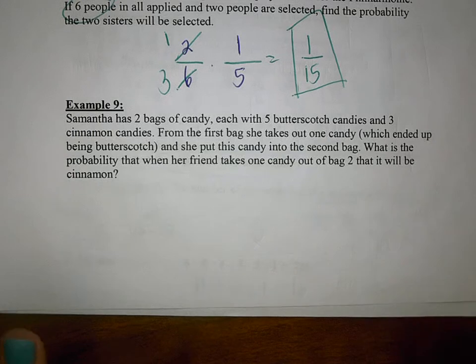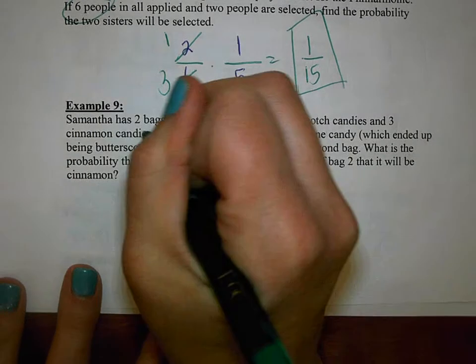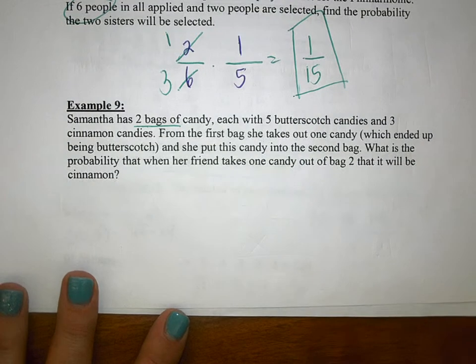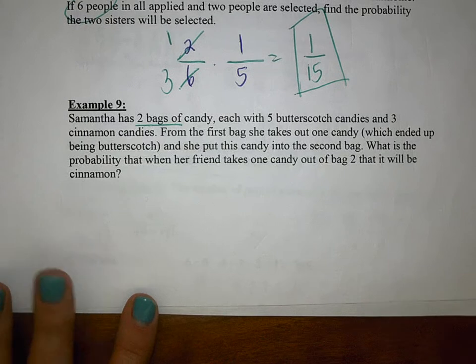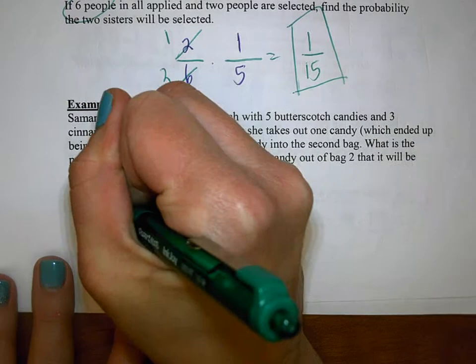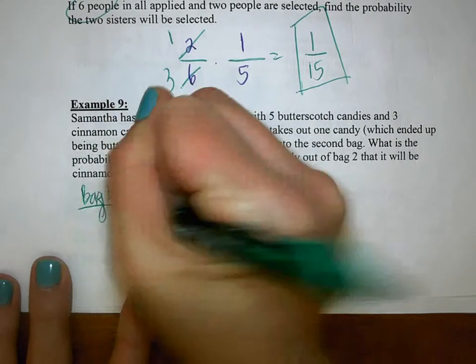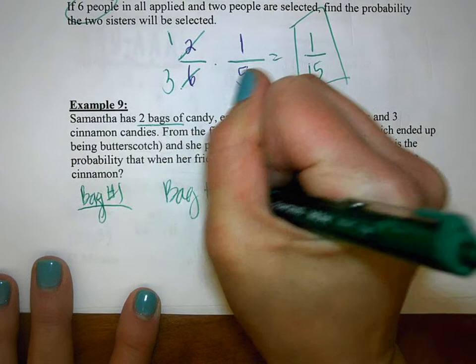Samantha has 2 bags of candy. Okay? So she has 2 bags of candy. Bag number 1, bag number 2. This is how I do it.